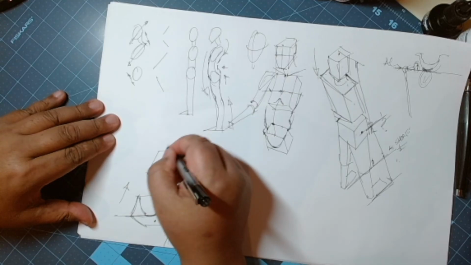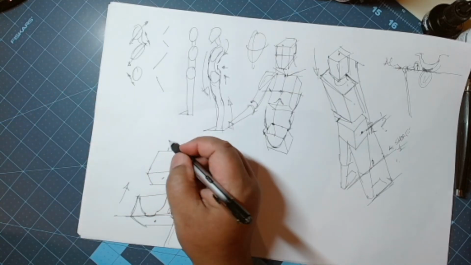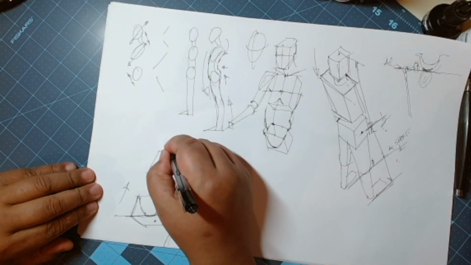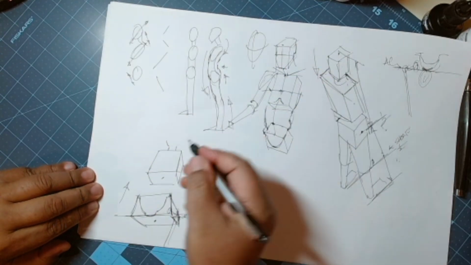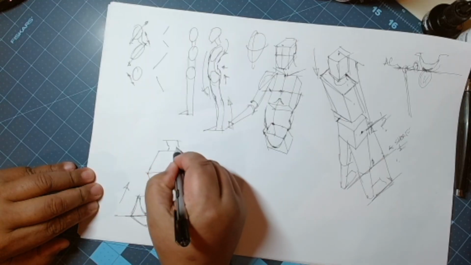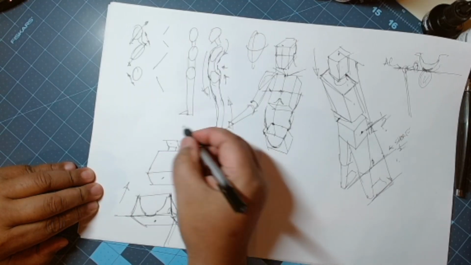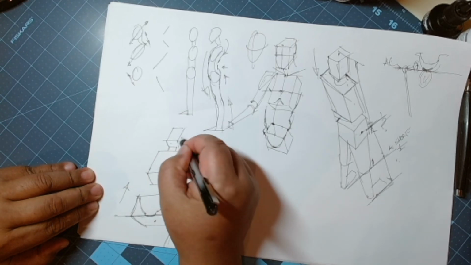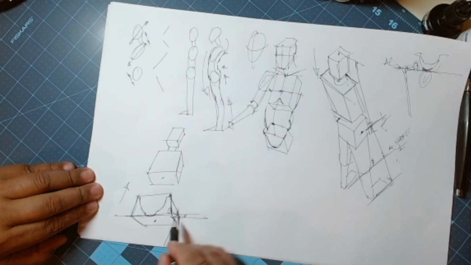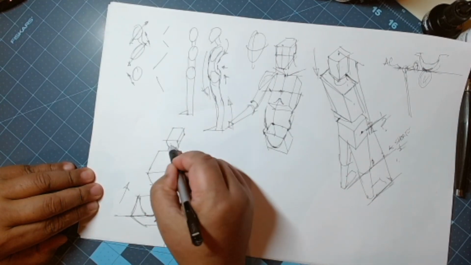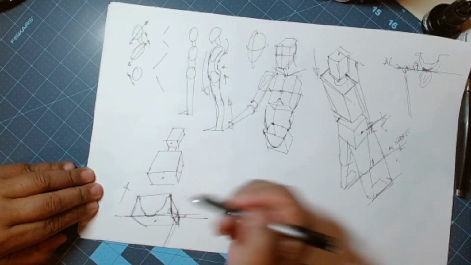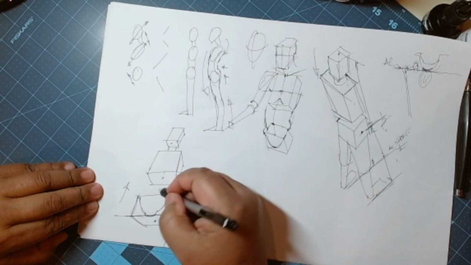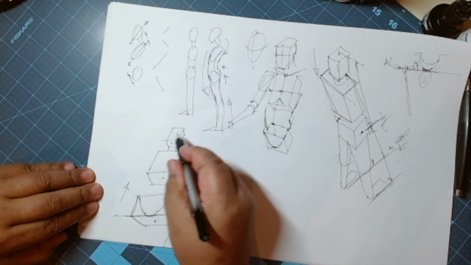I'm not going to go into too much detail, but we would see the underside of the jaw, which on a cube, right, we would see the bottom of the box that contains the head. See, we see the bottom of all of these three forms. And we are looking up at this figure.